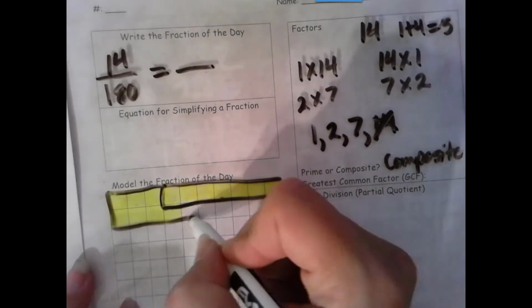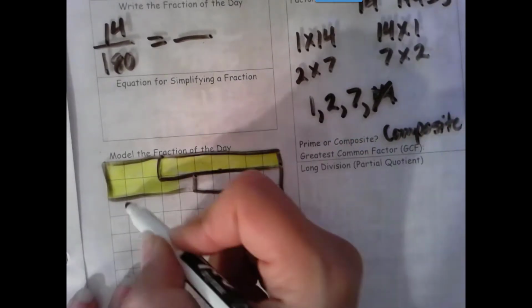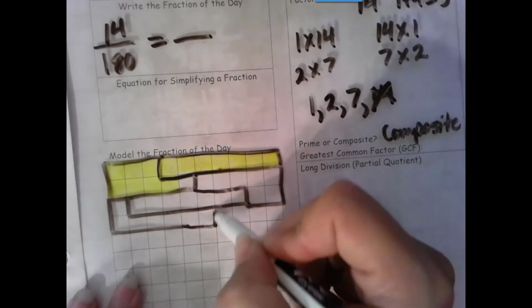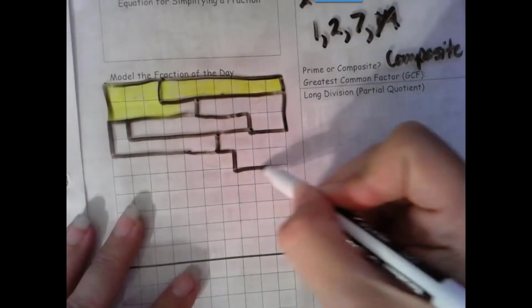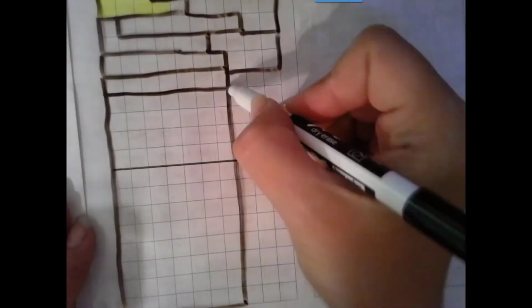Remember to keep your shaded and your unshaded separate. Okay, 5 plus 2 is 7. 7, 1 plus 6. 4 plus 3. And then 7. If you have a different strategy to make your groups of 7, go ahead and do it, but we need to just make sure each one has 7.